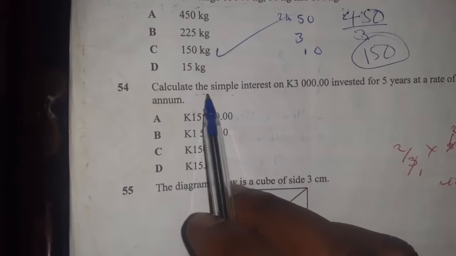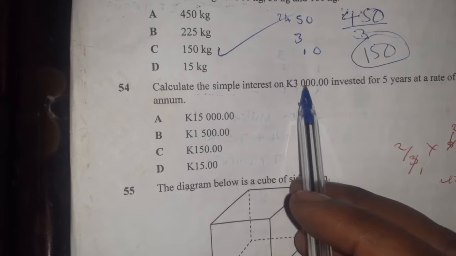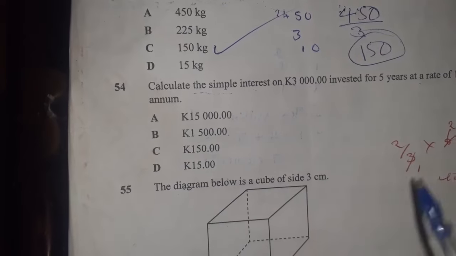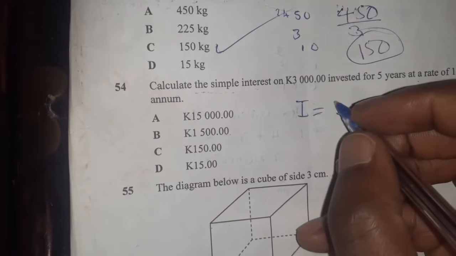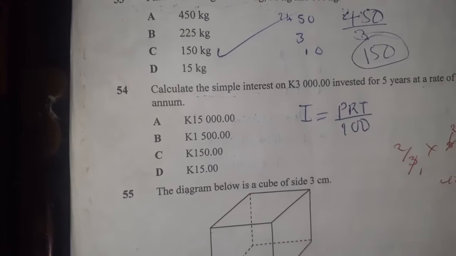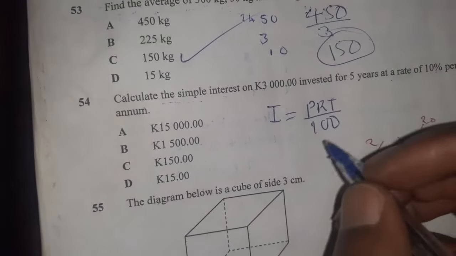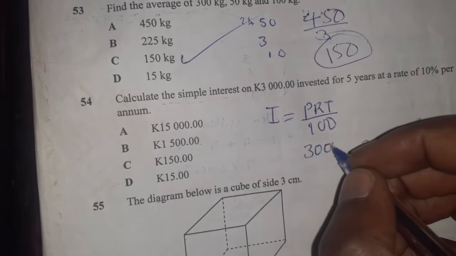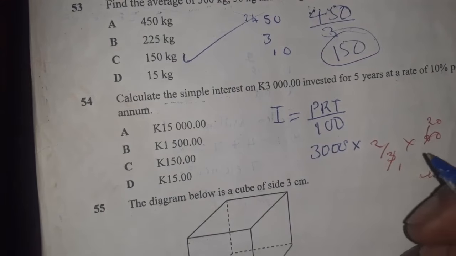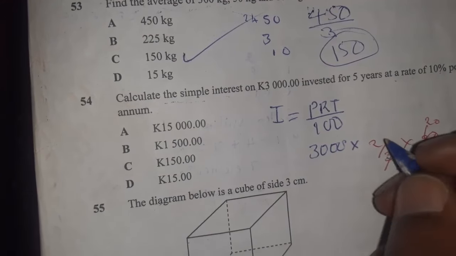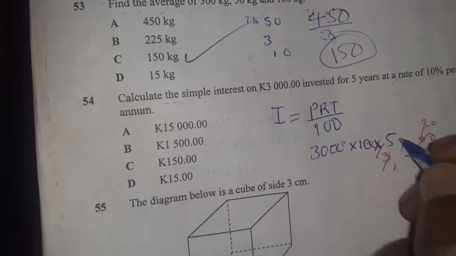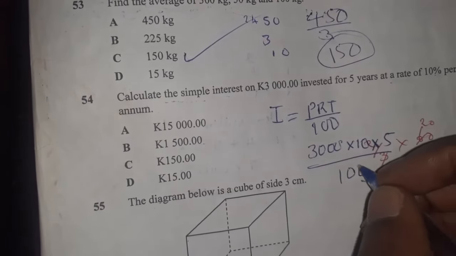Calculate the simple interest on 3,000 invested for 5 years at the rate of 10%. So simple interest is equal to principal multiplied by rate multiplied by time over 100. This is the formula. So the principal is 3,000 multiplied by the rate, which is 10, multiplied by the time, which is 5 years, over 100.